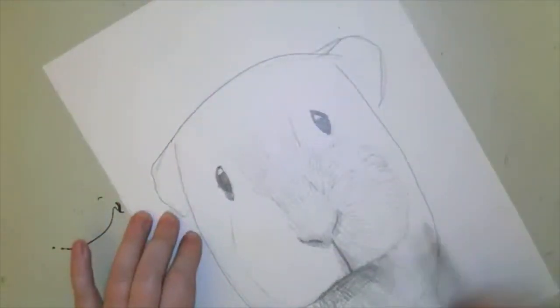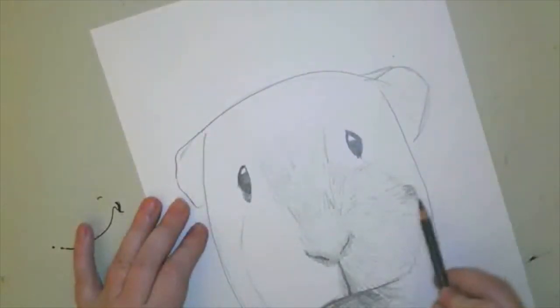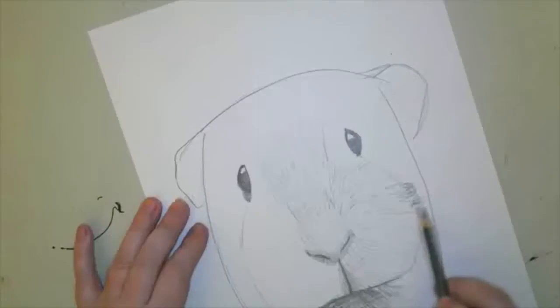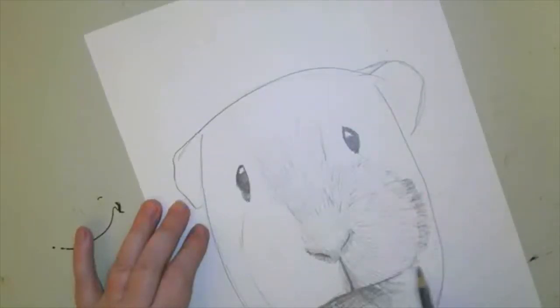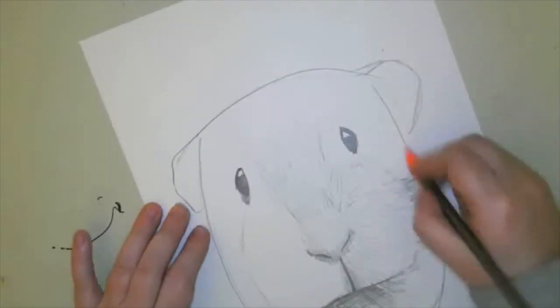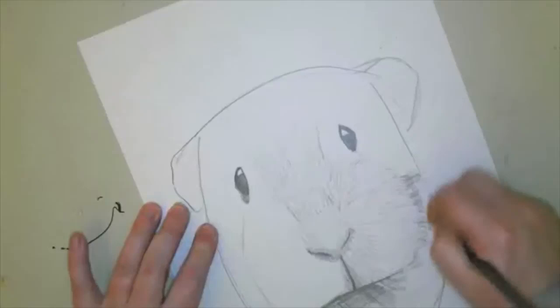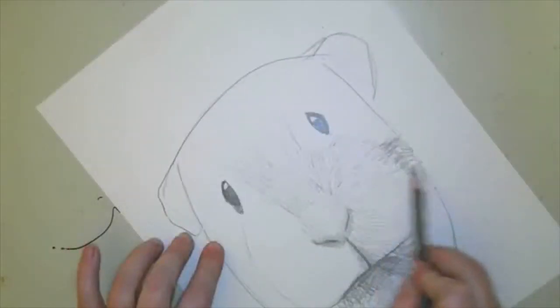Okay, so right behind that area where I made it kind of a curved line, I'm going to make darker fur. And when I get to this edge, I don't want to leave a hard edge. I want to leave a fuzzy edge because this is a little furry guinea pig.